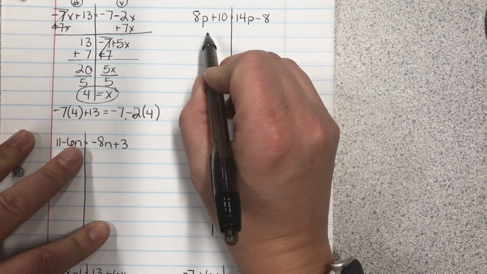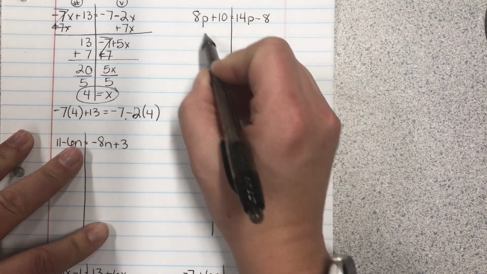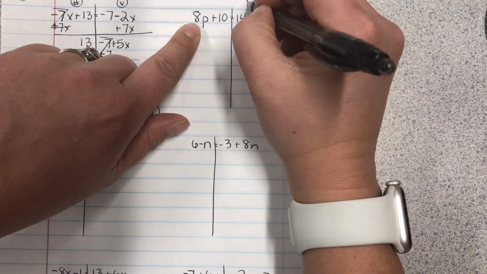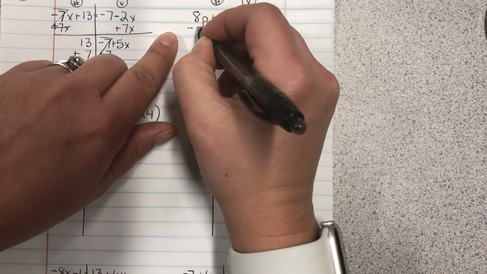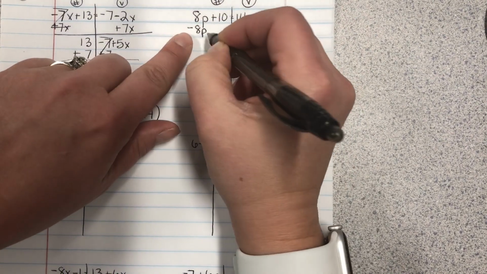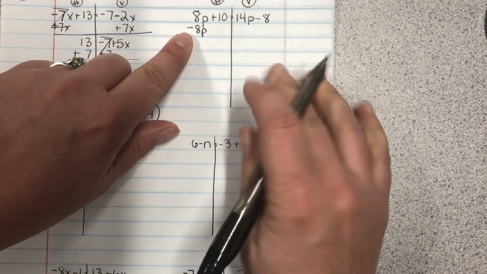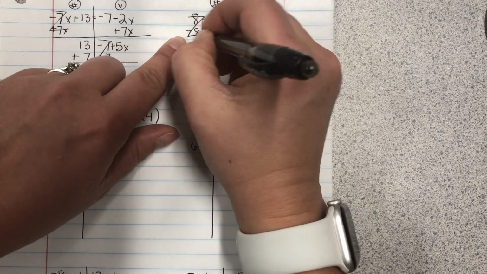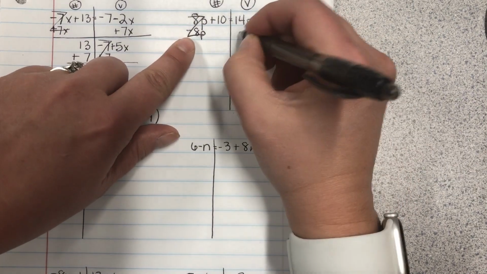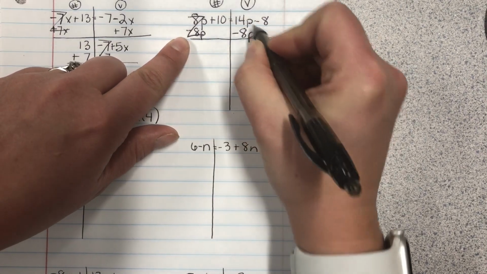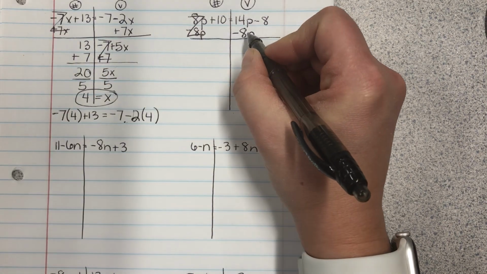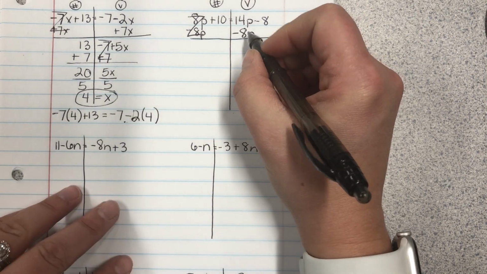Next one, same thing. Move the smallest variable. This is the smallest. I'm going to move it to this side using inverse operations. So this is a positive 8. I need to take 8 away. That will make 0. Whatever you do to one side, you must do to the other. 14 minus 8 equals 6.